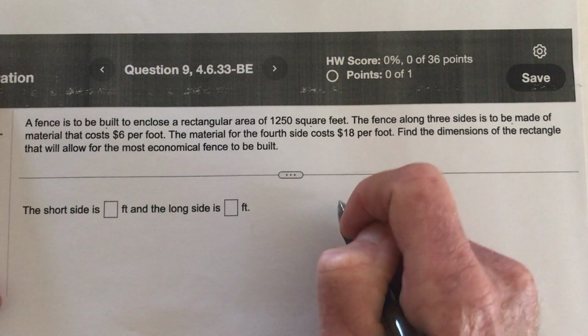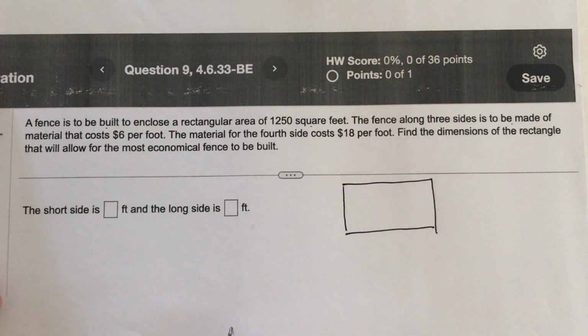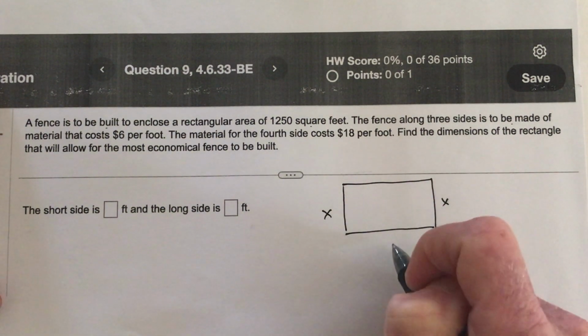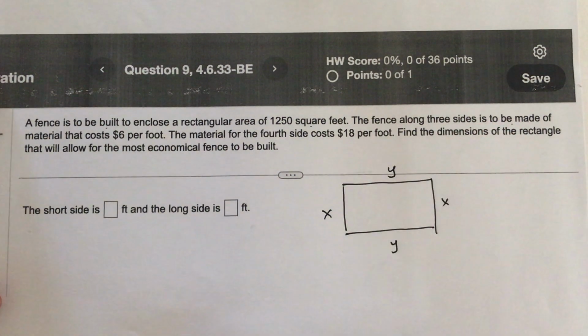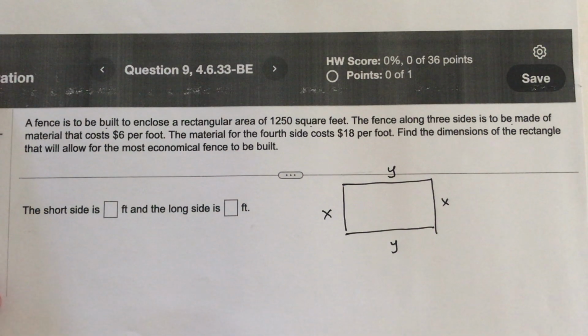So there's this rectangular enclosure. Mine was a pig pen, but just got a rectangular enclosure. And then that means that these two sides, I could call them X, and these two sides, I could call them Y. If you happen to switch and call these two the Y and these two the X, at the end you get the same answer.